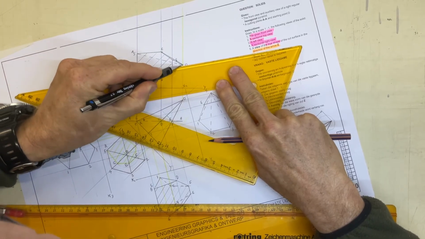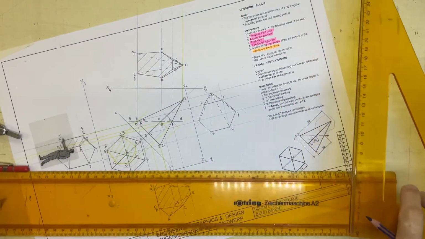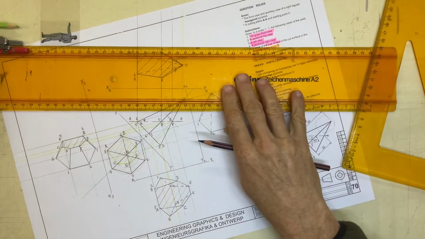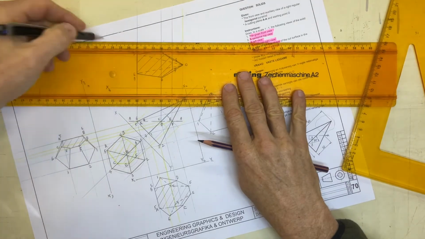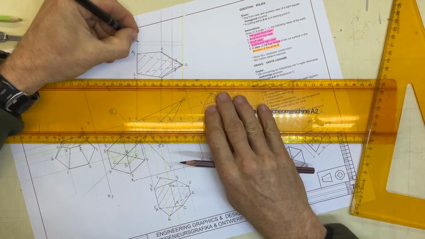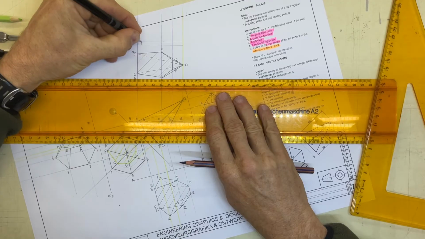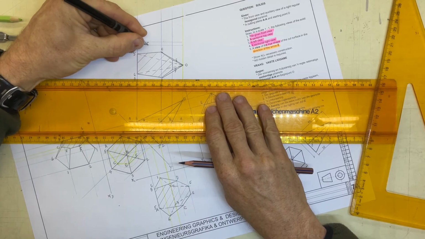And then you pack it up and you all go home and you think that you've got all your marks, except for the fact that you're going to lose the marks for not writing in a label over here that says true shape.